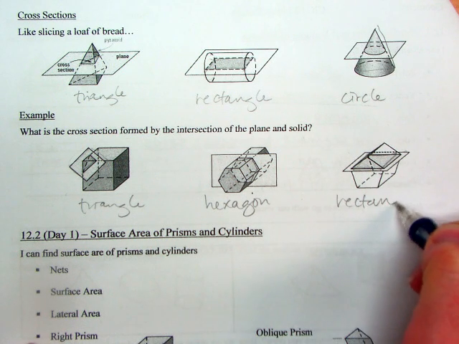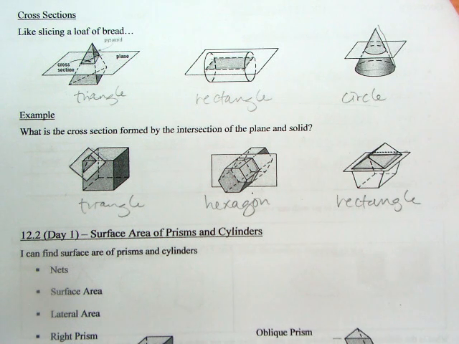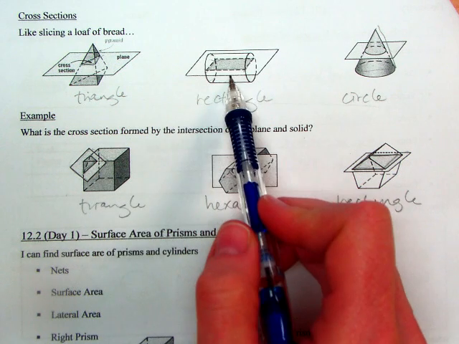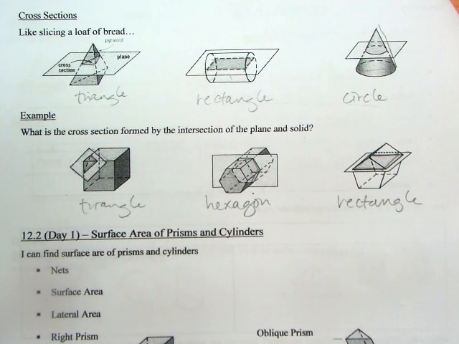So today is just about vocab, polyhedron, deciding what is and what isn't. This is a polyhedron, this is not, because this one has round edges. Talking about edges, vertices, or I should say vertexes, and then cross sections of those shapes.